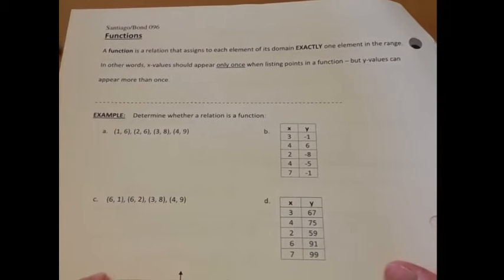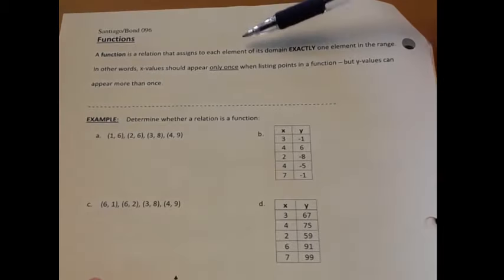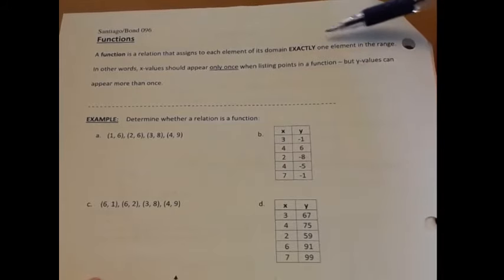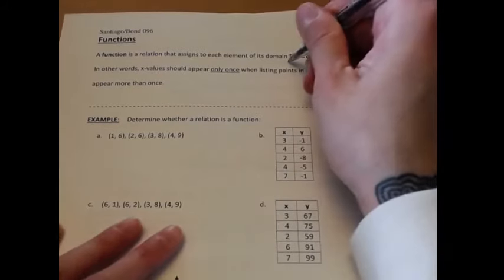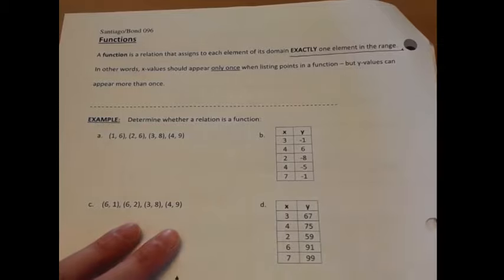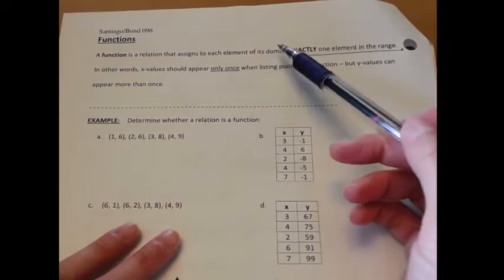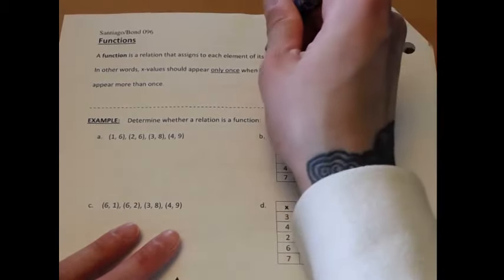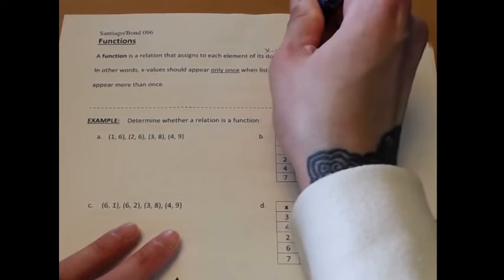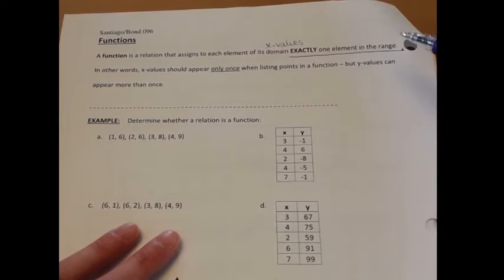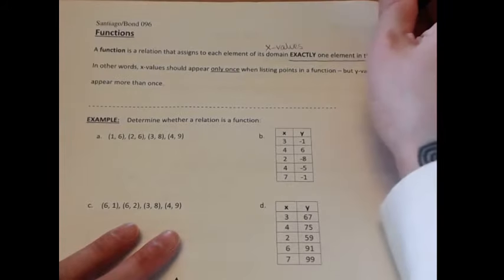A function is a relation that assigns to each element of its domain exactly one element in the range. That's very important. Recall that when we refer to the values in the domain, we're referring to the x values. And when we refer to the values in the range, we are referencing the y values.